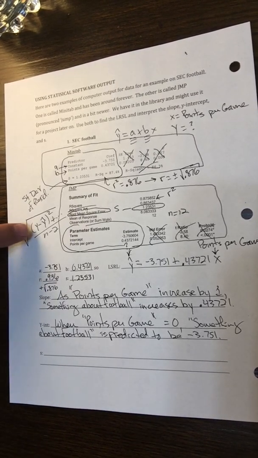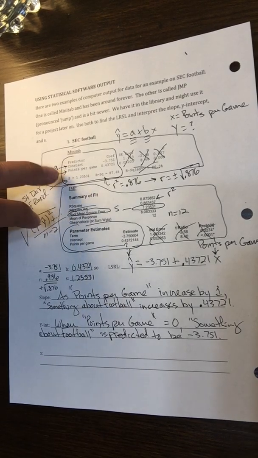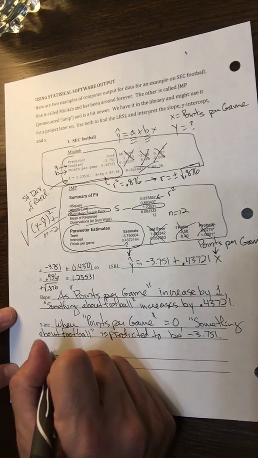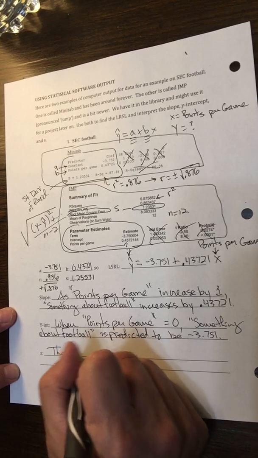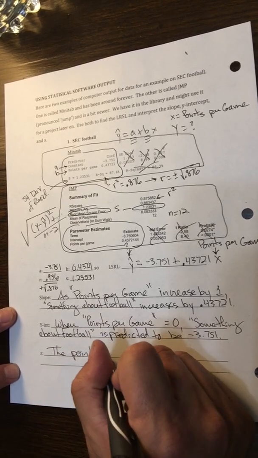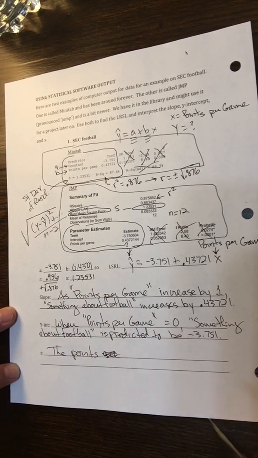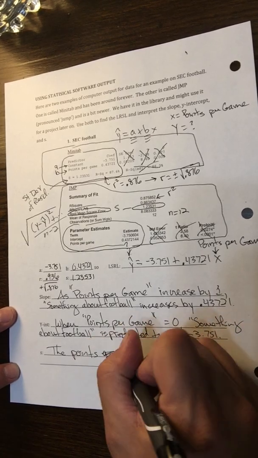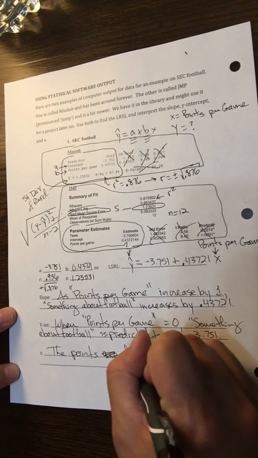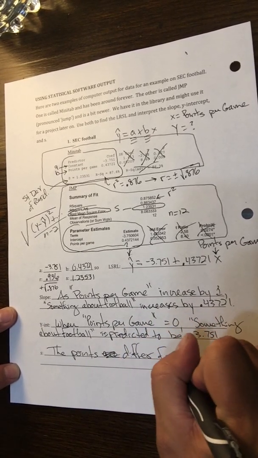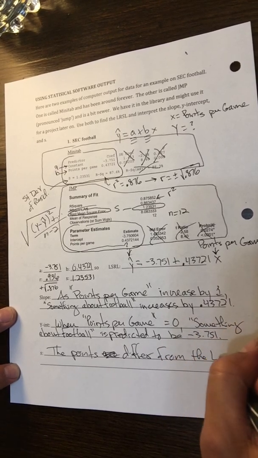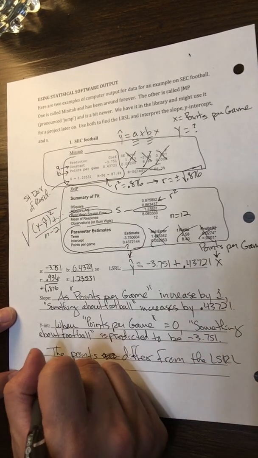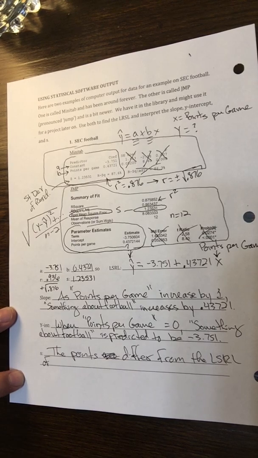And then s, the standard deviation, the root mean square error, the s from up there, the points, let's go with a fancy word instead of are off. We're going to say they differ, very fancy, from the least squares regression line of, remember this phrase from the other day, y on x.